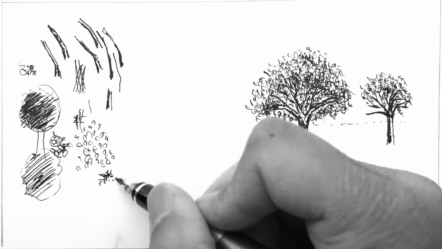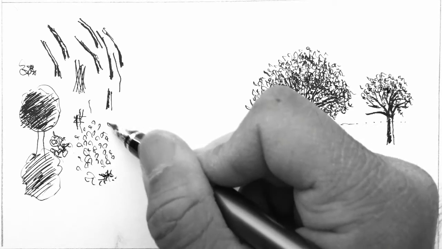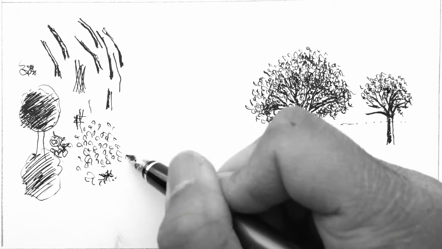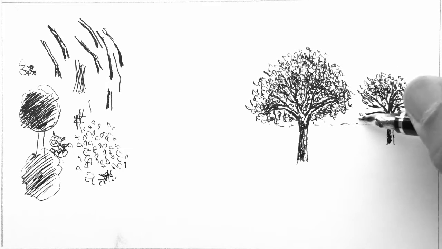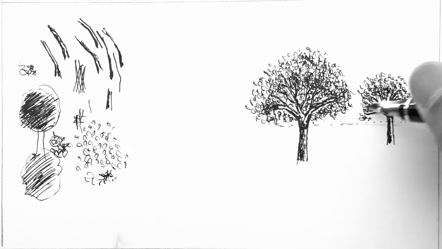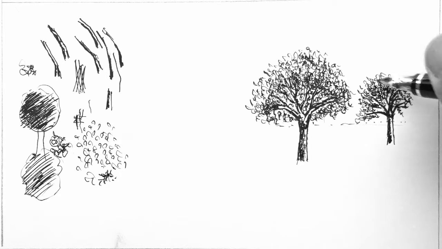These marks and loops essentially give a nice, open, airy feel for the foliage. So that's what we do over here. Just simply go ahead and add a bit over here, add a bit over there, something like this. So there we have it.